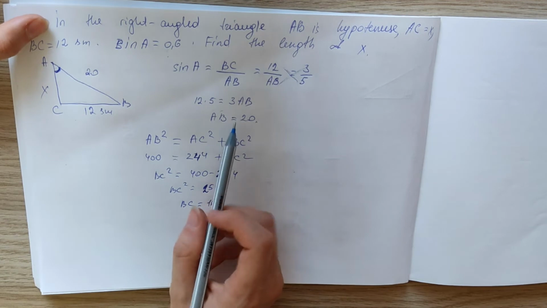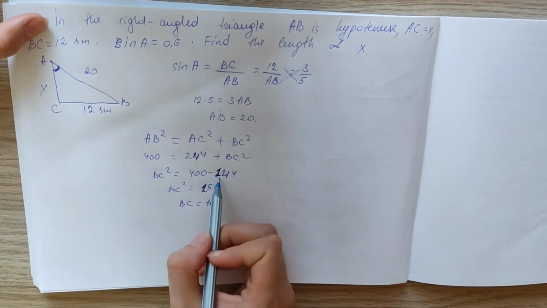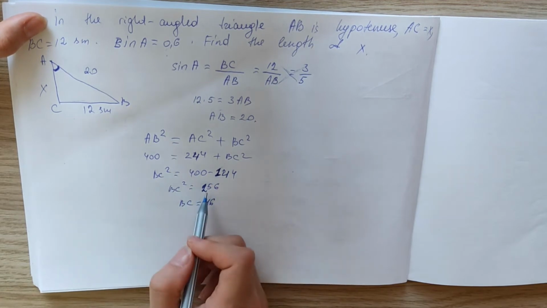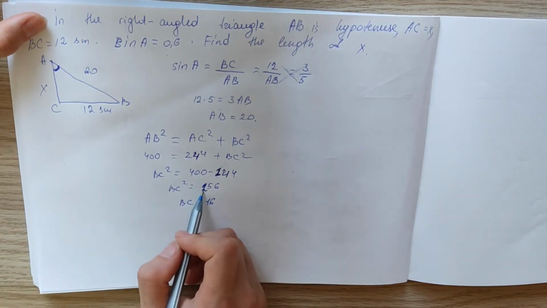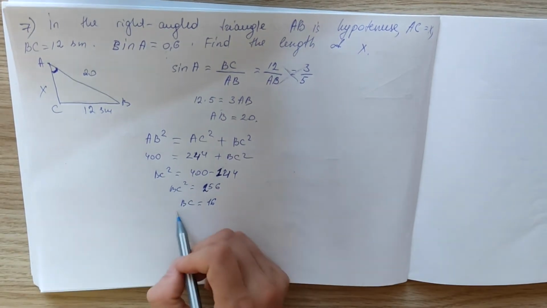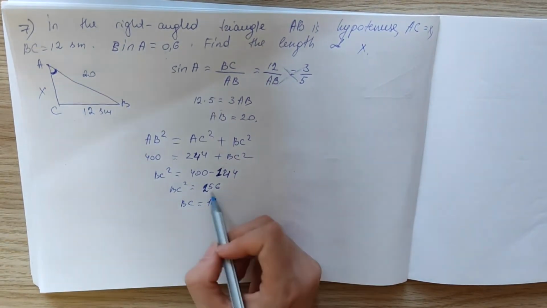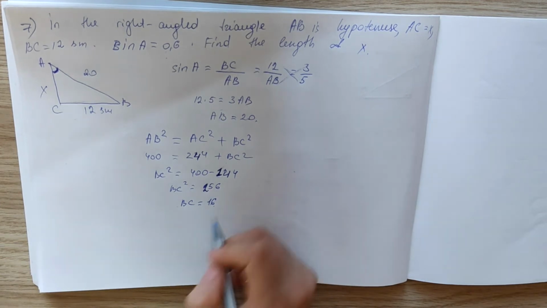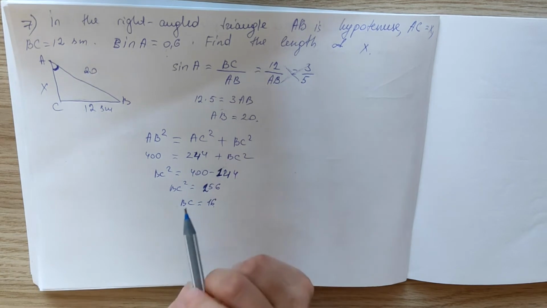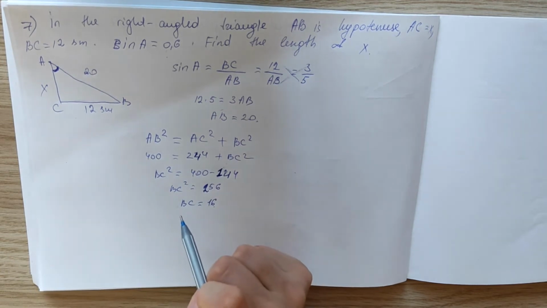Yes, the square of 12 is equal to 144, and if we subtract them, we will get 256, and the square root of 256 is equal to 16, but I made a mistake here. Okay, let's continue.